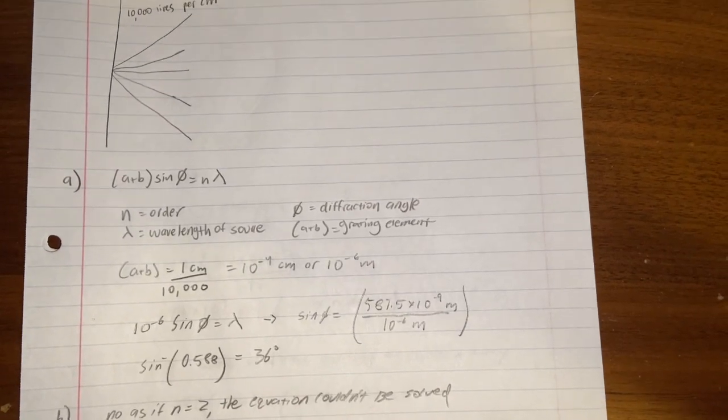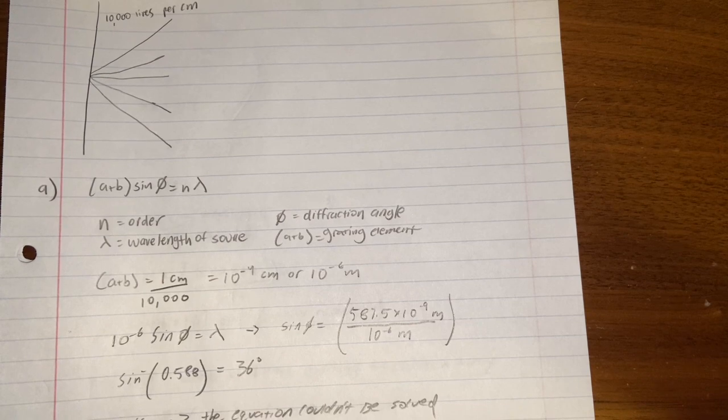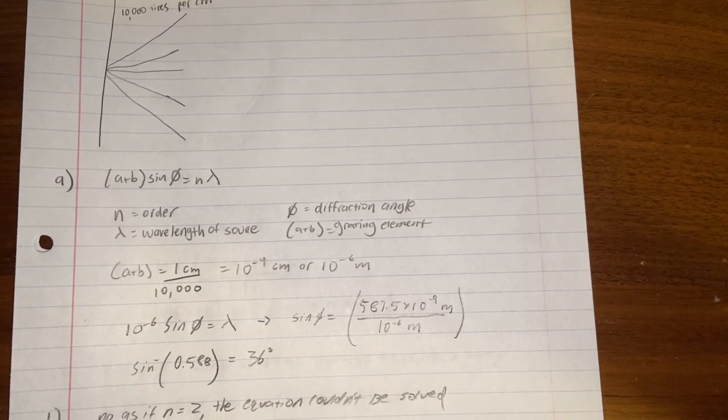But yeah, this relates to what we've been doing in class with regards to wavelengths, gratings, and trying to find diffraction angles, that kind of stuff.